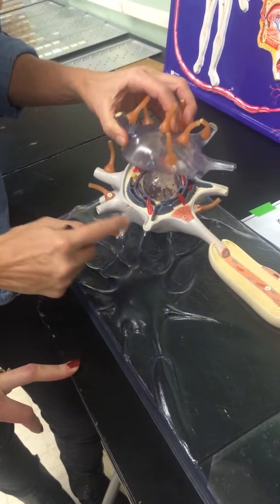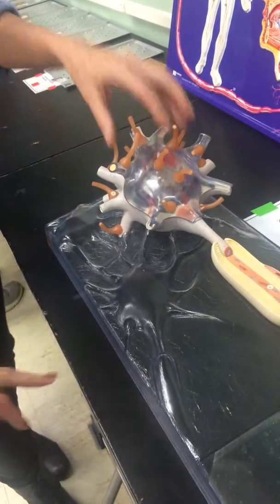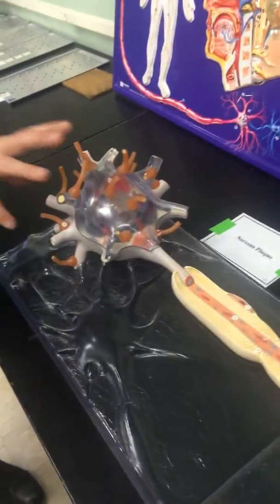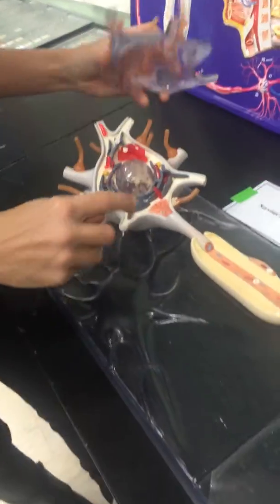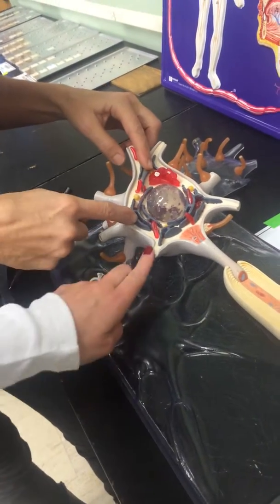So these are the dendrites. These are the synaptic bulbs from the neuron that's above it. So it goes down, attaches here, and then it goes here. These are the dendrites, these gray ones. So they come in, right?